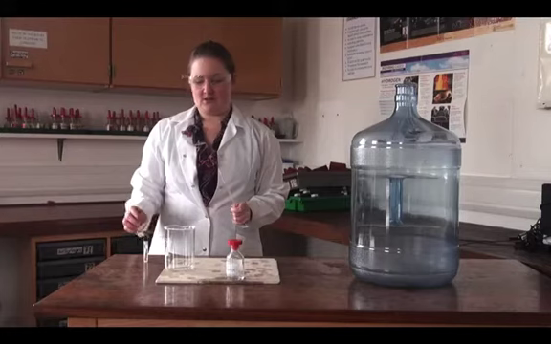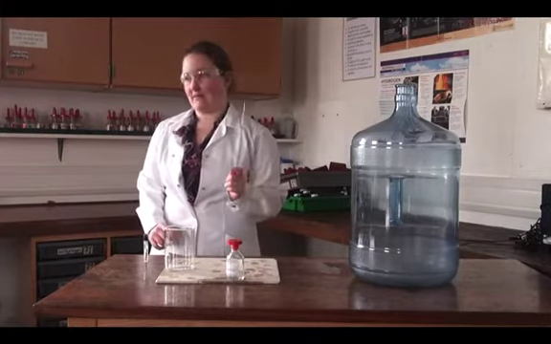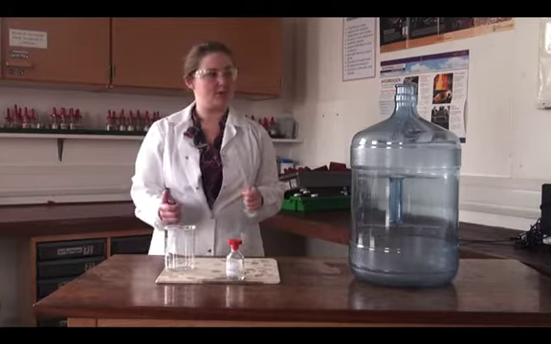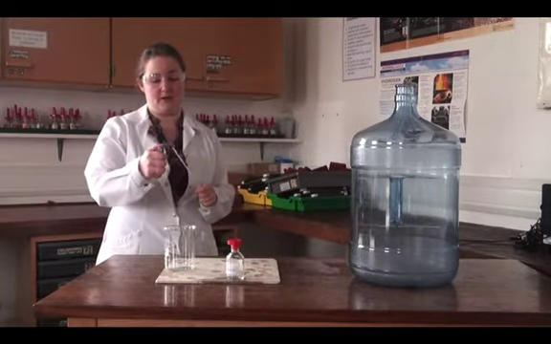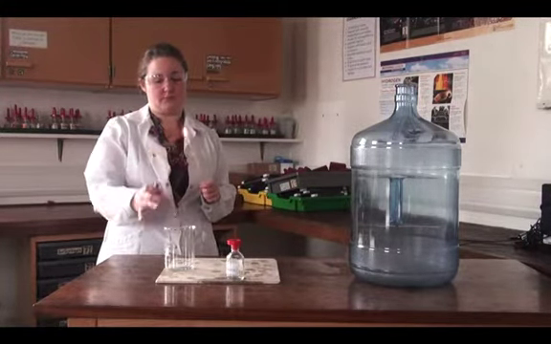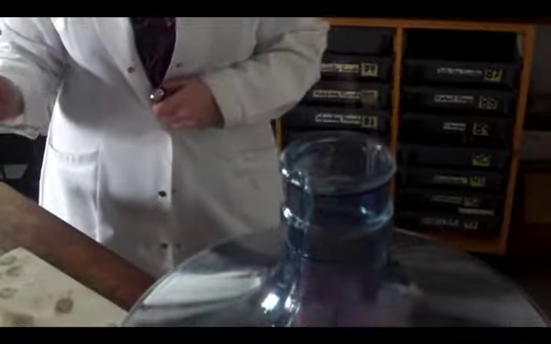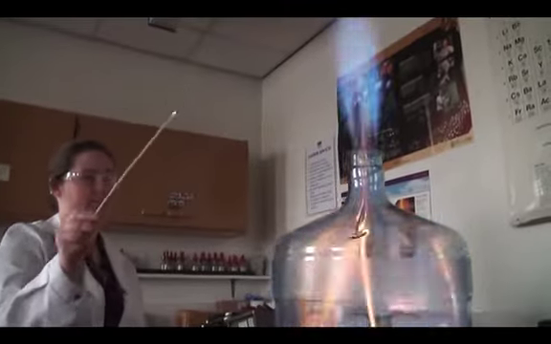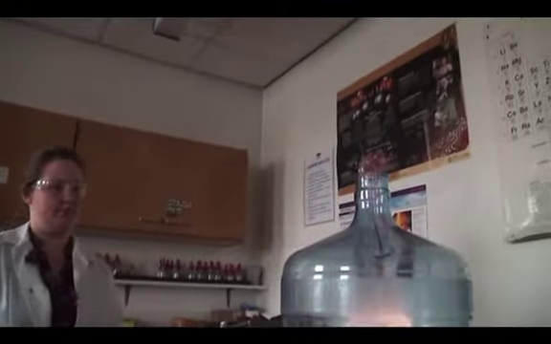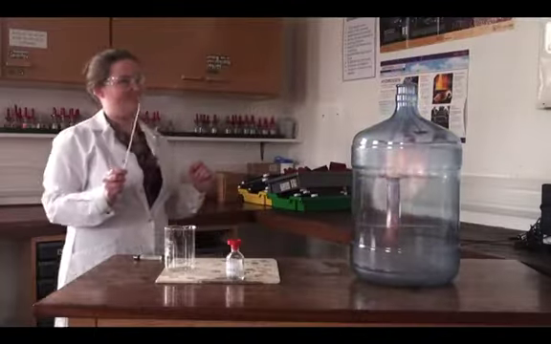Now she's going to light a splint. And dun, dun, dun. And then she lit the gas on fire. That is what we call a combustion reaction. And then you'll see what the product is. It makes a really loud noise.